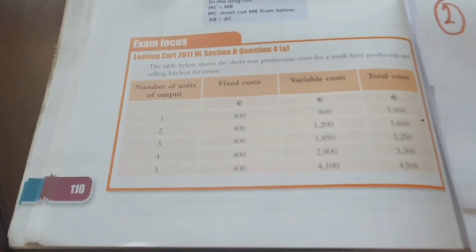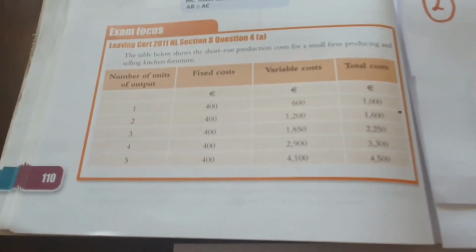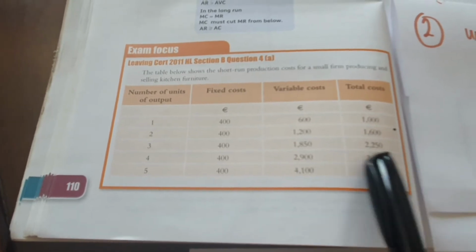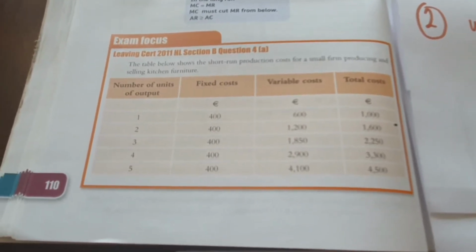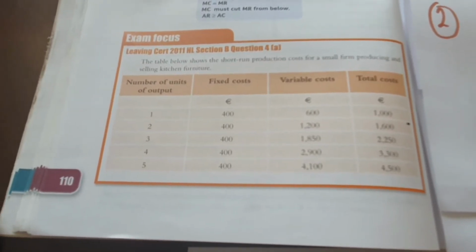Okay, so in this video what we're going to do is look at past paper questions and have a run through them. So in most of the questions you will see some kind of table with this information, and you can do an awful lot with this information. In fact, that's all that you do need.